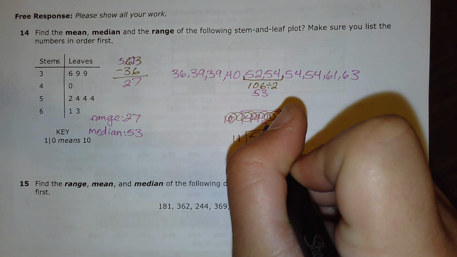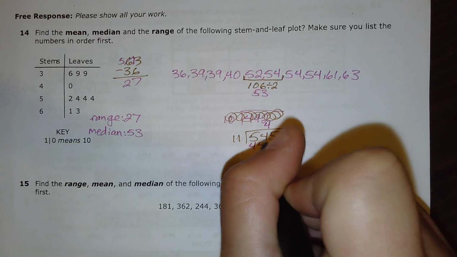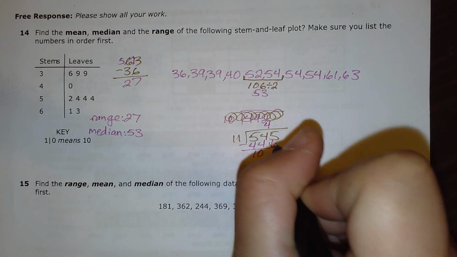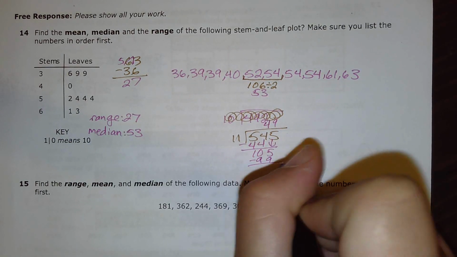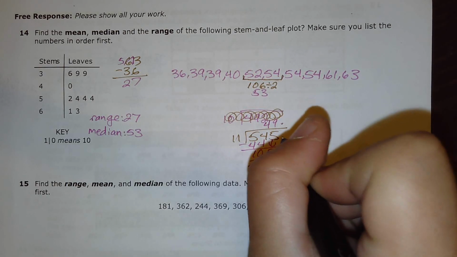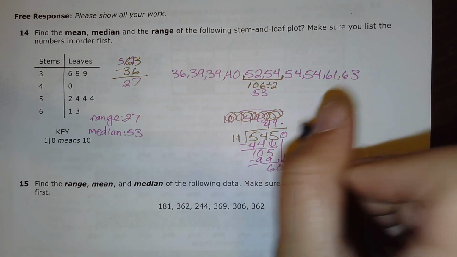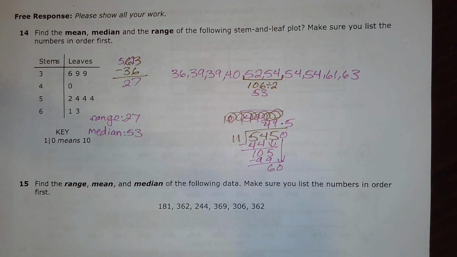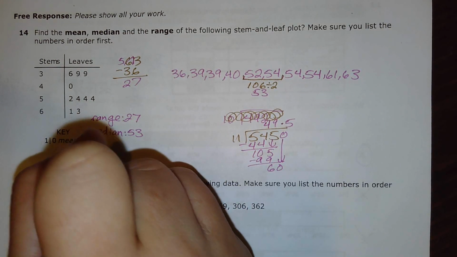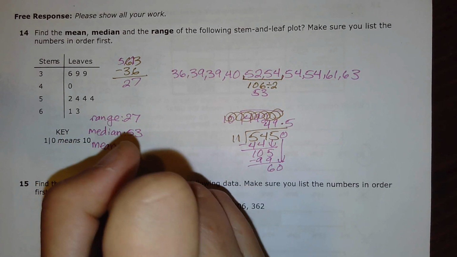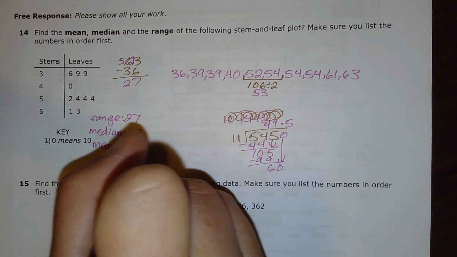What do we get? 4. It's going to give us 44. Difference here is 10. Bring that down. It's 5. 9. 99. Difference here is 6. Decimal 0. Bring it down. 5. And that's where we're going to leave it. We're going to say our mean here is 49.5.